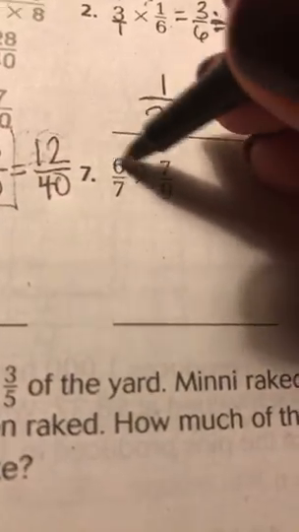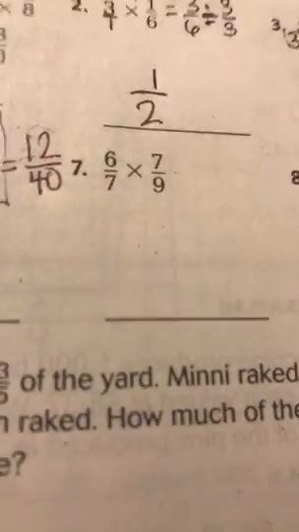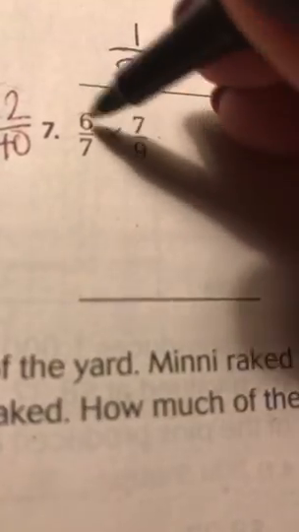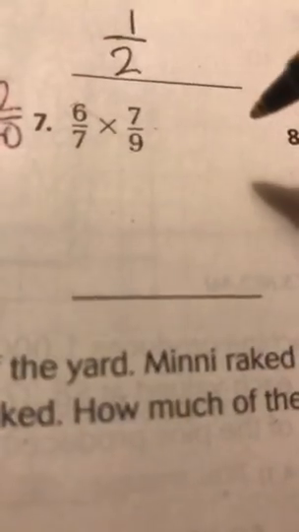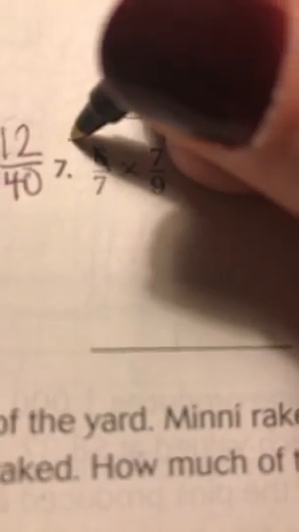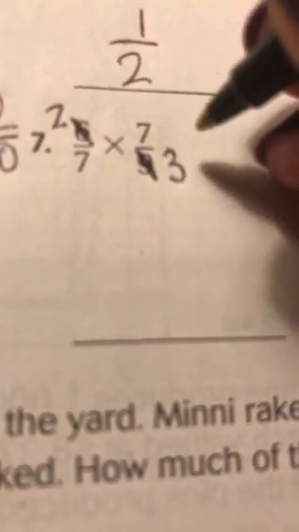Okay, again here, I can look at my crosses and see if they share a common factor, and I can reduce right away. These two actually share a common factor. They can both be divided by, in fact, 3. So 6 divided by 3 is 2, and 9 divided by 3 is 3.